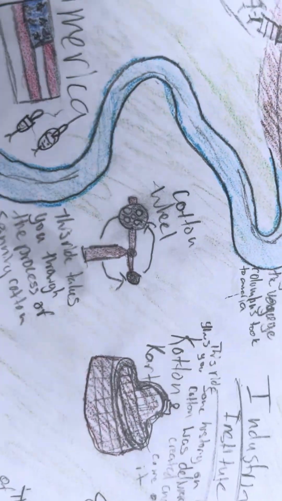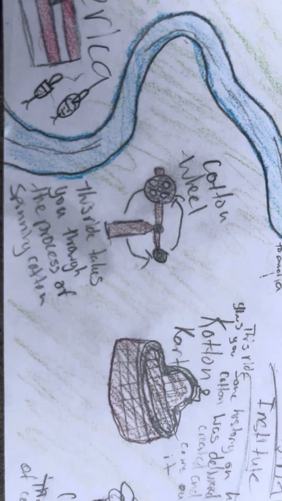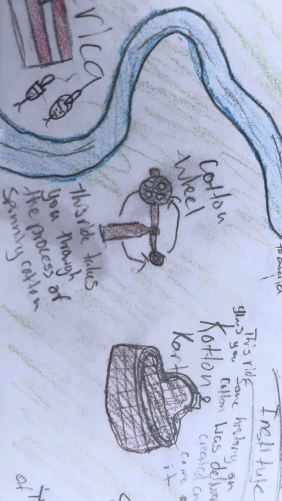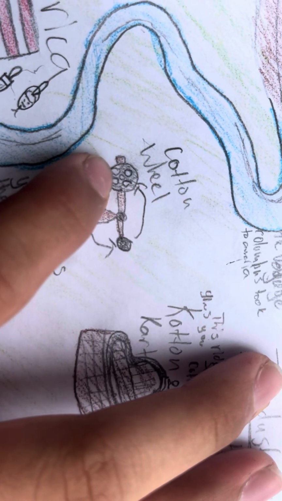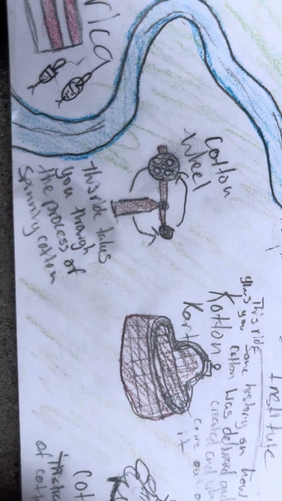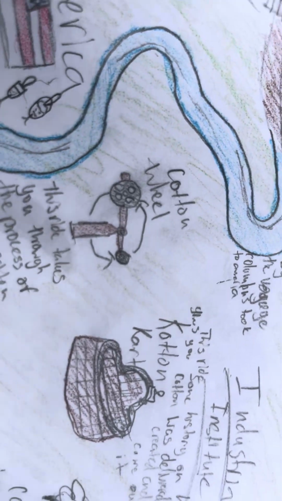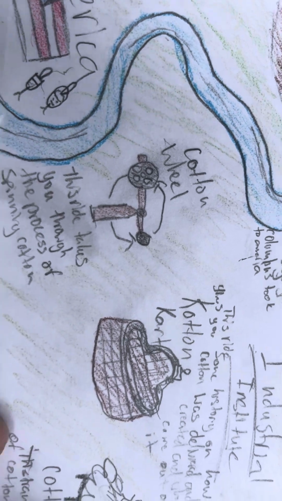And this other attraction is called the Cotton Wheel, which is similar to a spinning wheel that weaves cotton. And on this ride, the riders will be in one end while the other end is spinning, causing the whole thing to spin. And this ride is inspired by the cotton trade, because cotton was traded during this time, and this is how cotton is created.